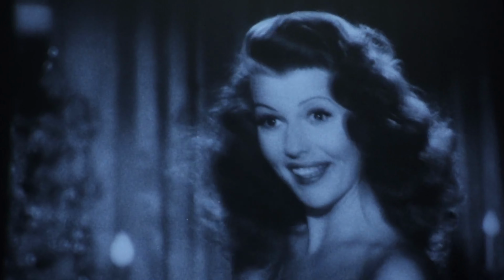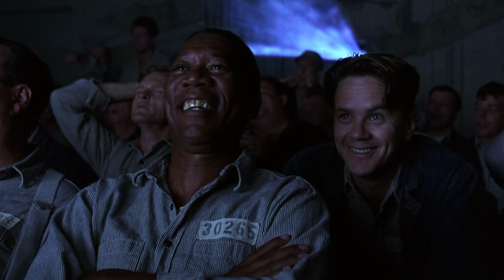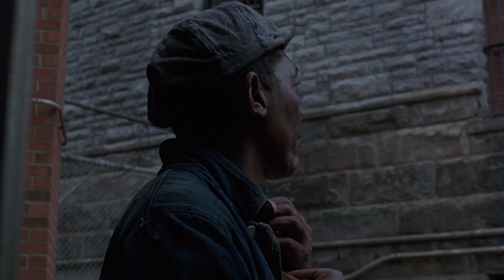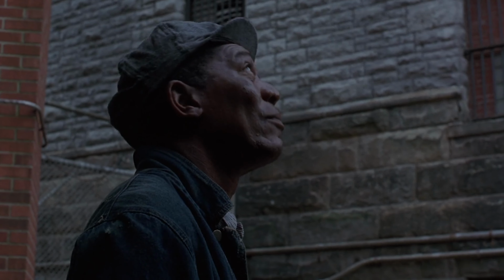The cinematography in The Shawshank Redemption is one of its most praised aspects. One of the most notable aspects of the cinematography is the use of light and shadow.